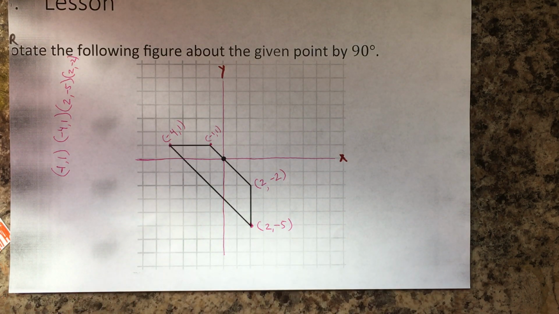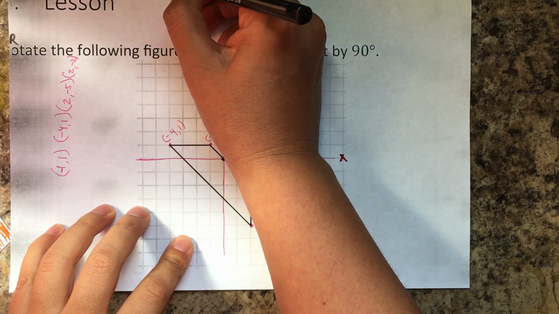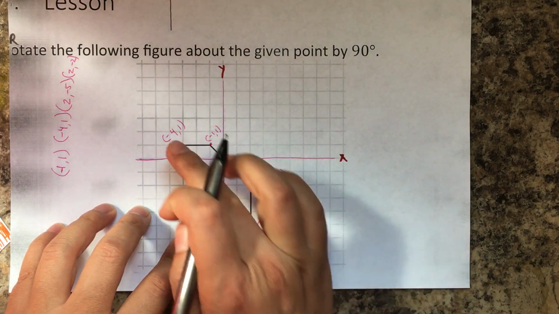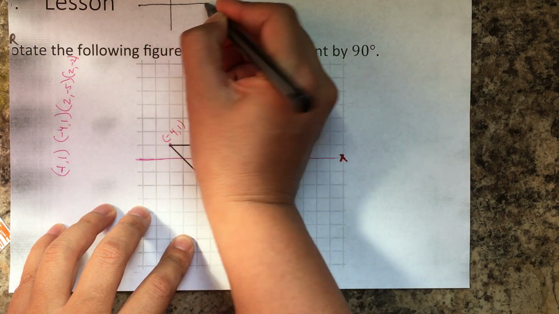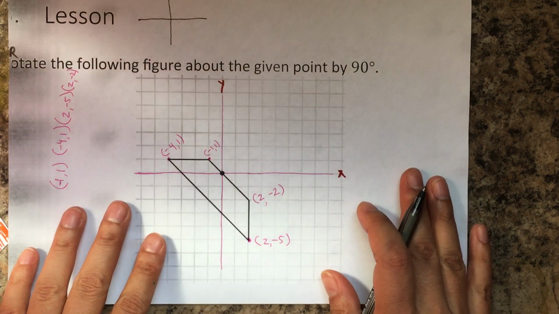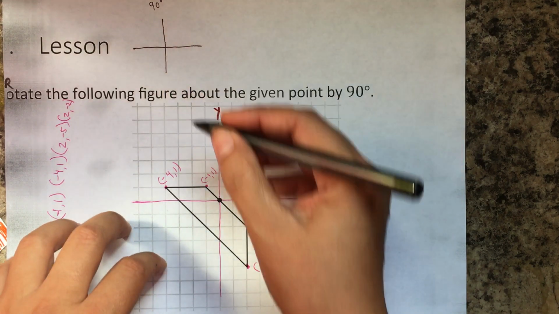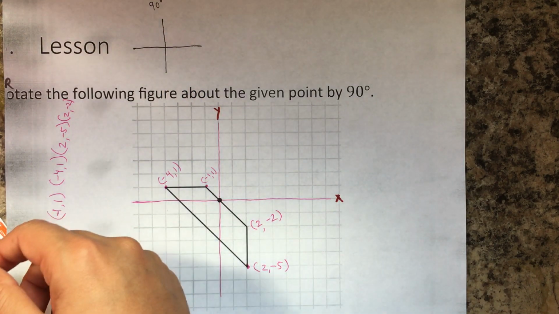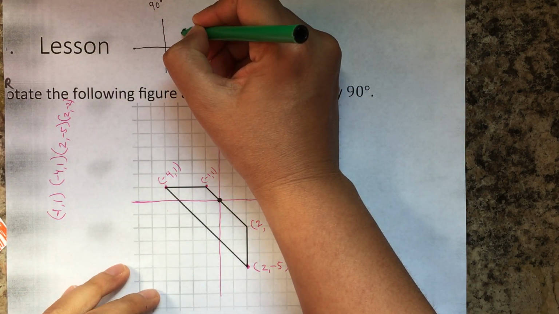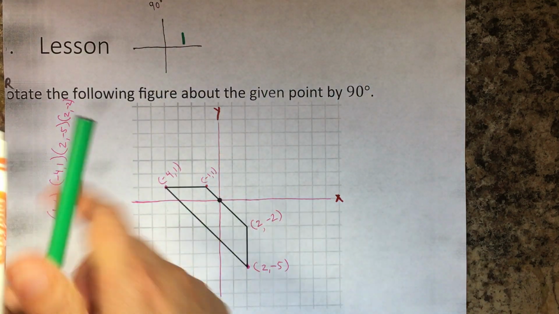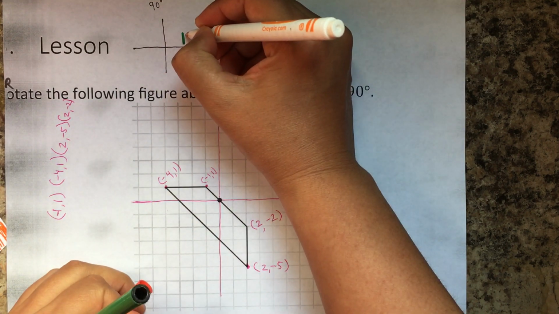I found an easier way to explain it, and hopefully if you know how to graph points, then it should be super easy. When we're talking about 90 degrees, this is how I explain it. Let's pretend that you have a flower in here. This is my original.